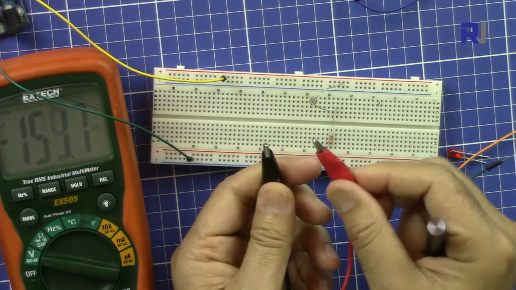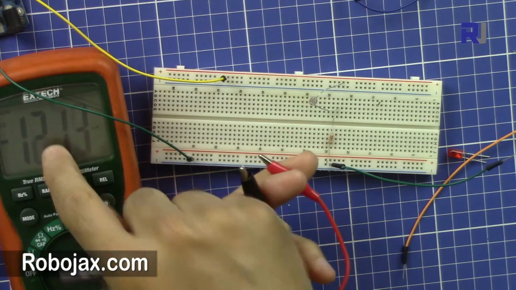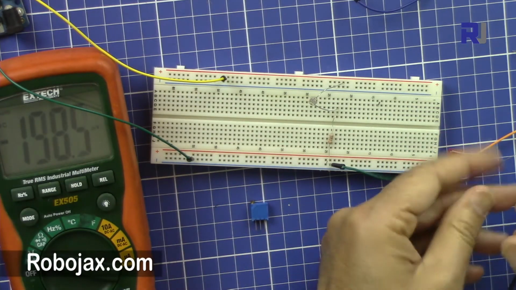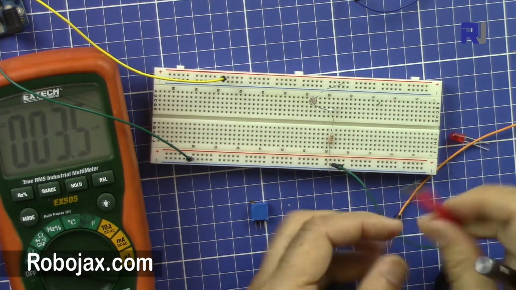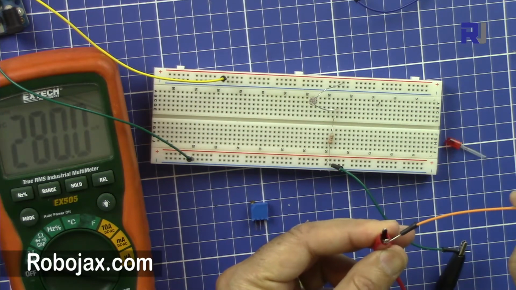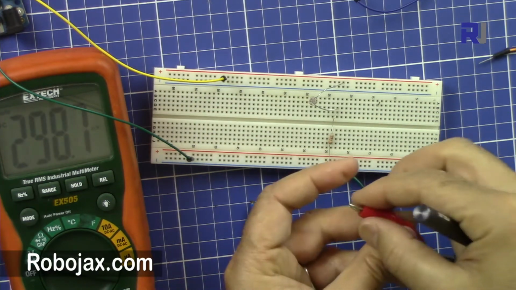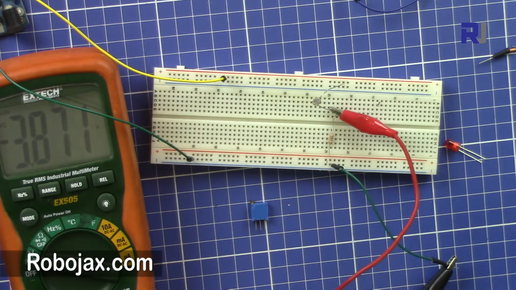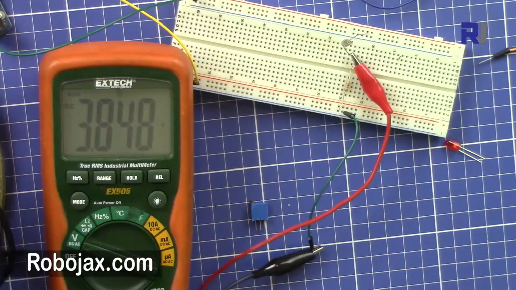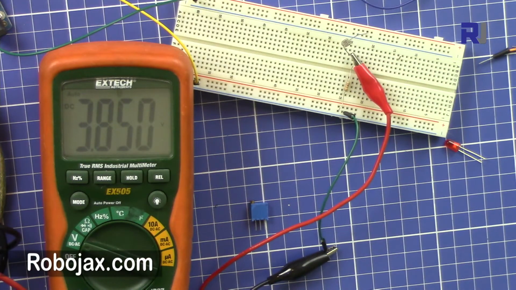Now these are the two leads that are connected to the multimeter. I'm going to connect it here, and then I'm connecting it here to the positive. As you can see, we are reading 3.85 volts across the resistor.